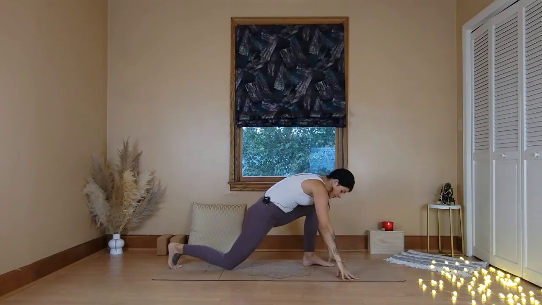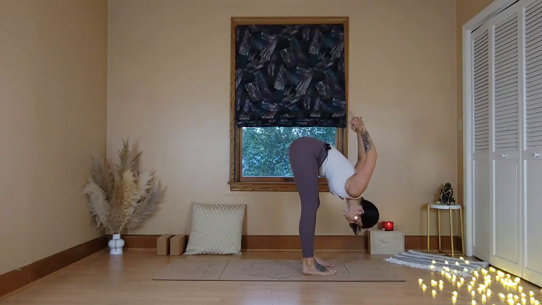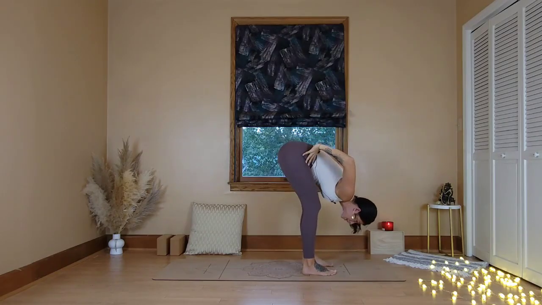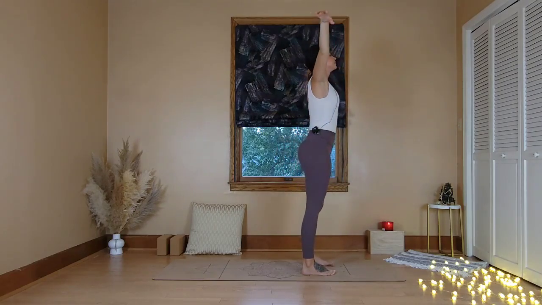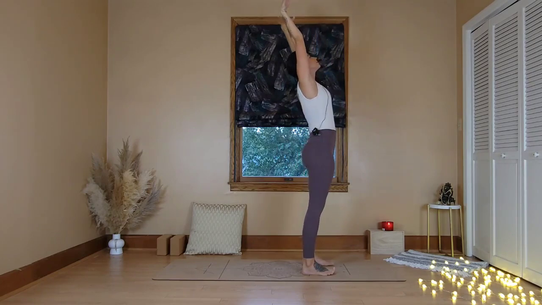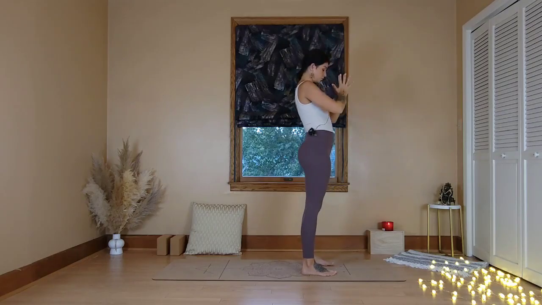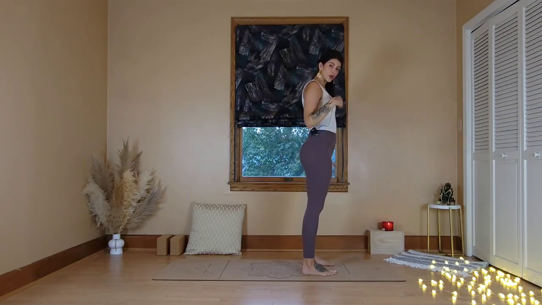Tuck your right toes and then step your right foot forward. Interlace your fingers behind your back. Relax your head. So it's the same exhale. Hands on the hips. Inhale, come up. When you're almost standing up, reach the arms over the head. Lengthen the spine. And breathe out, hands through prayer. Anjali Mudra. And release.